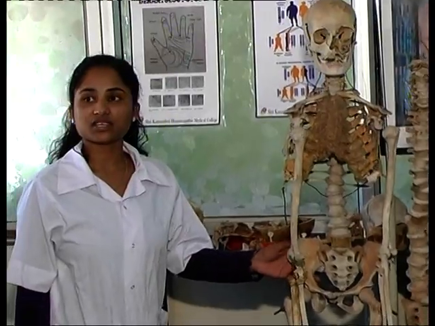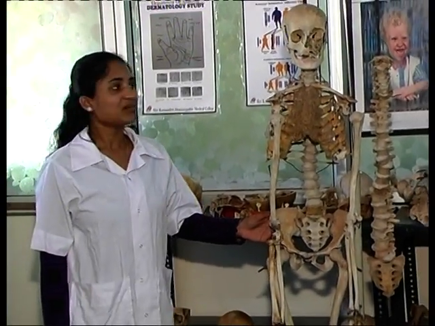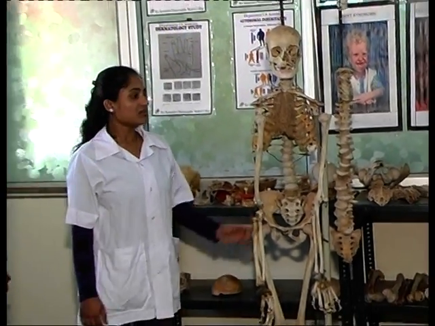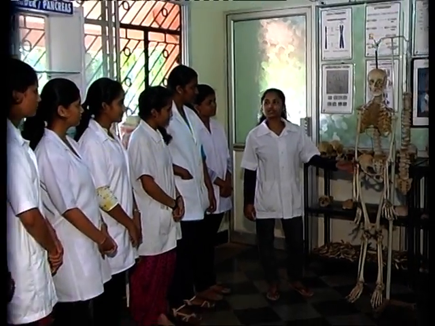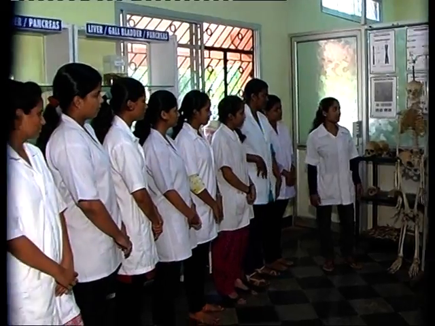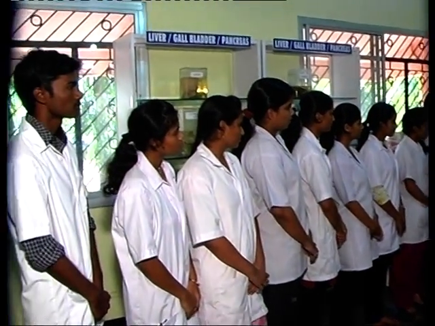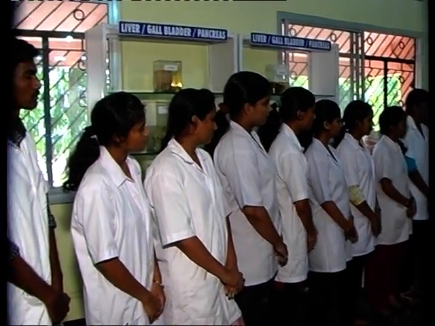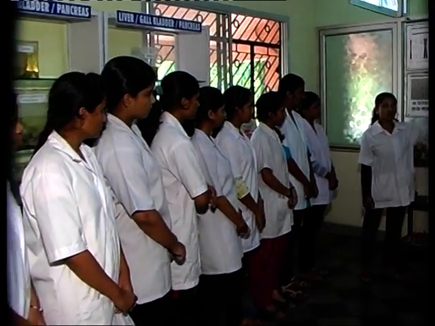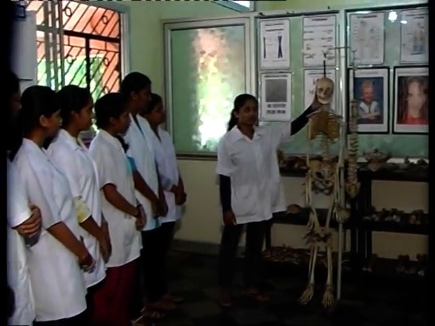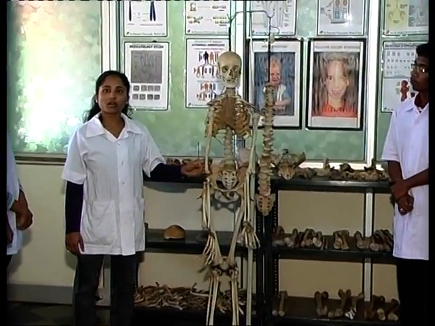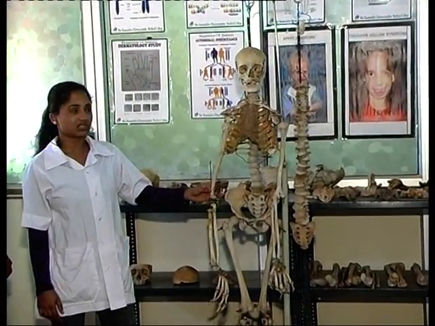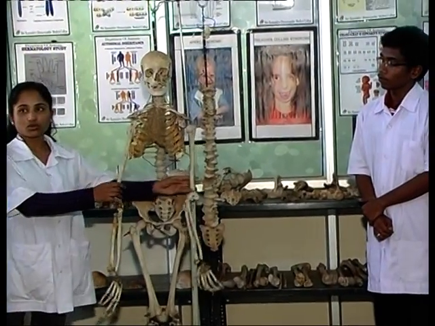As you know, this is a human skeleton. Bony and cartilaginous parts of the body form the skeleton. Now, as per position, skeleton is classified into two types: axial skeleton and appendicular skeleton. Axial skeleton forms the axis of the body, that is the skull, vertebrae, sternum, and appendicular skeleton is the appendages, like the two limbs.